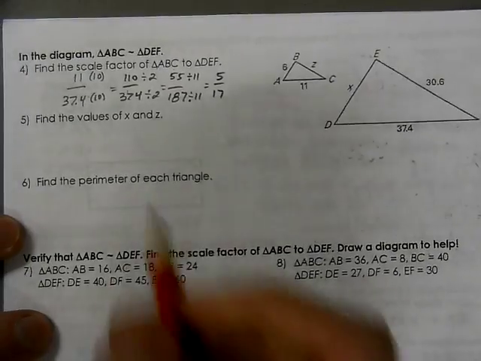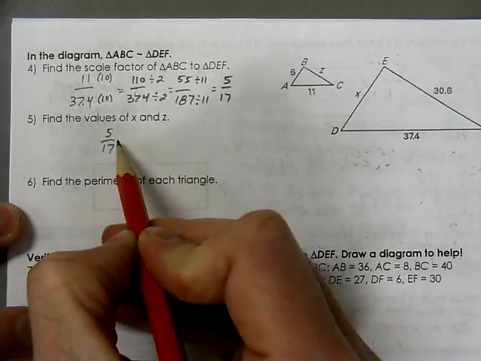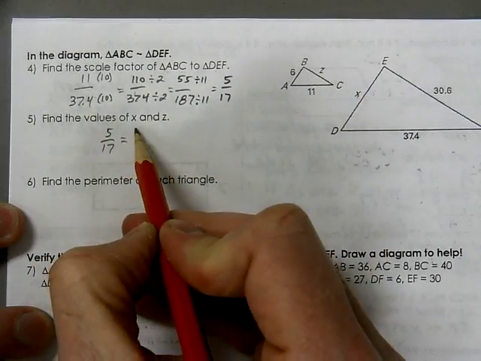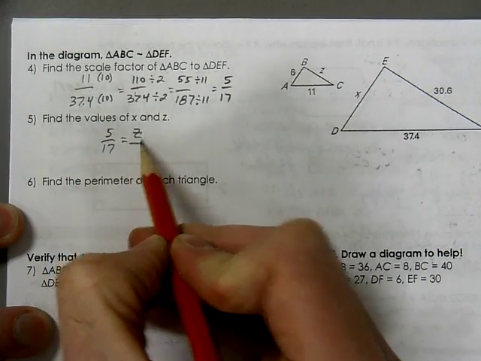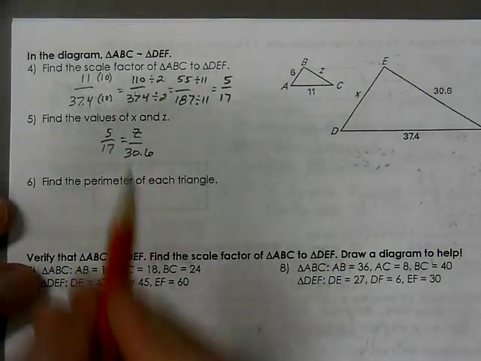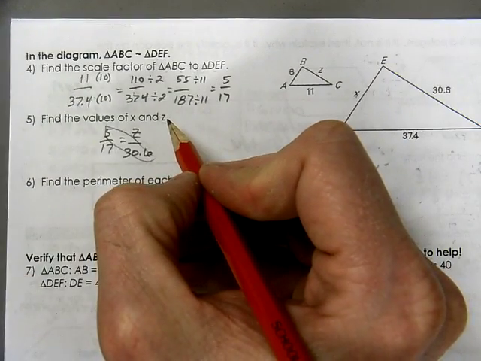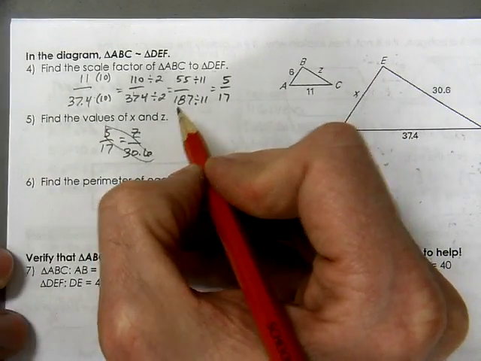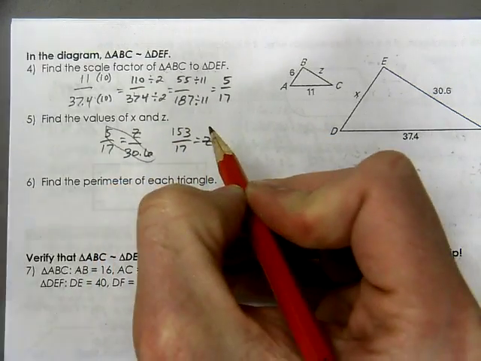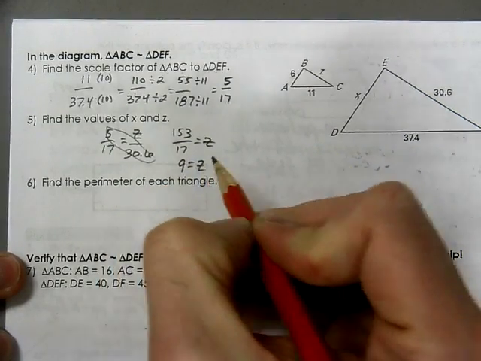We're going to find the value of x and z. Well, we can use our 5/17. No need to use the bigger numbers. And then our corresponding sides. That would be z for the small triangle and 30.6. It's okay to continue to use this decimal because we're just going to solve for z. So we have 5 times our 30.6. That comes out to be 153 divided by our 17. So 9 is going to be our z value.